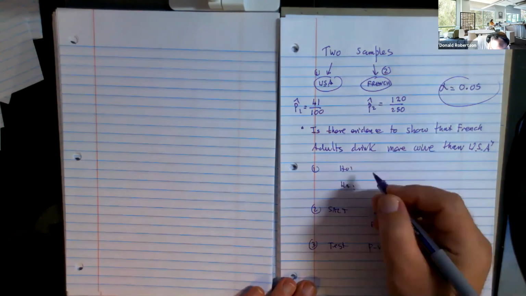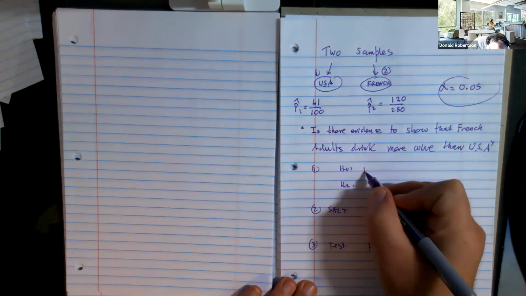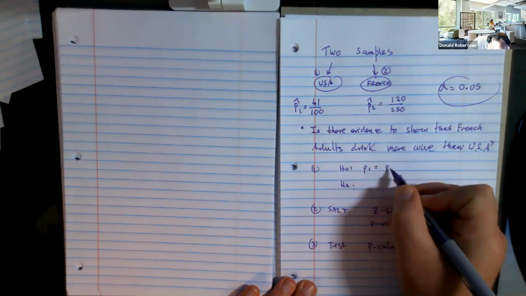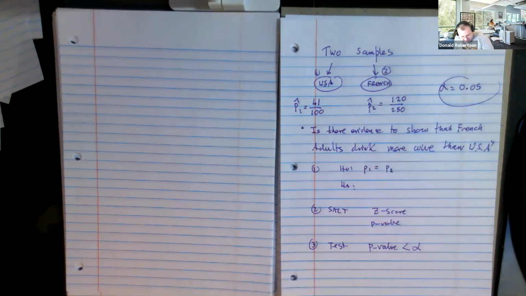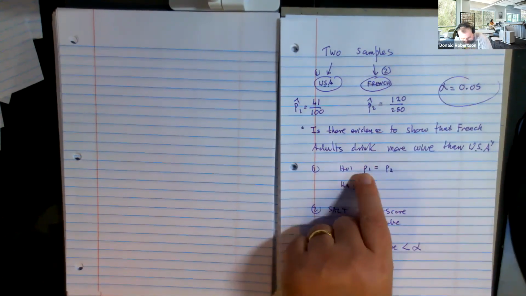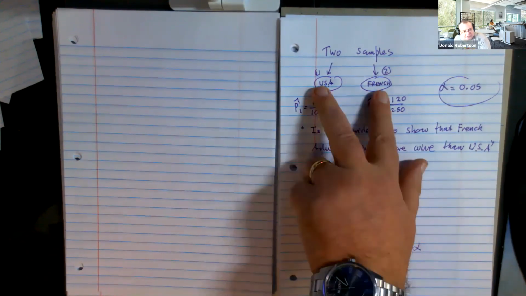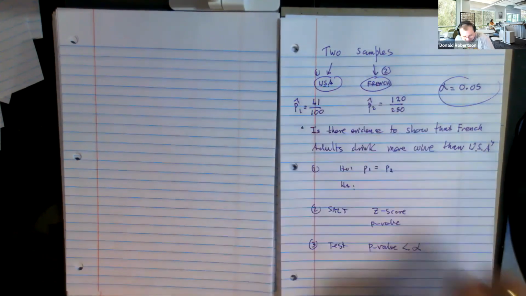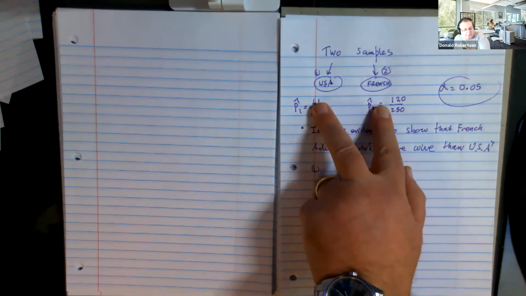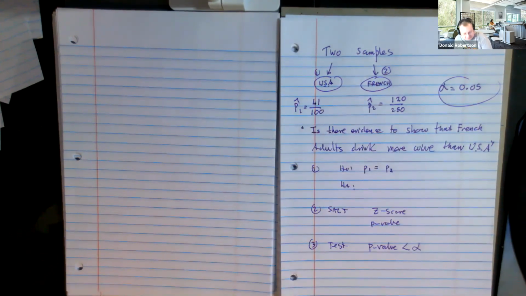Well, the null hypothesis is P1 is equal to P2. In other words, these are the same. The null hypothesis is always going to be that these are the same. So that's a little bit different.